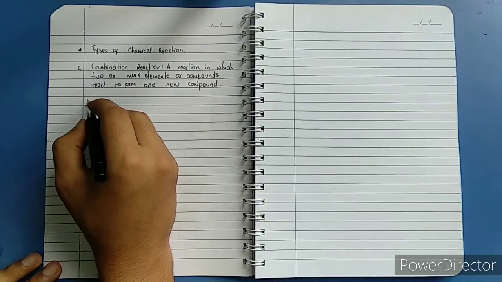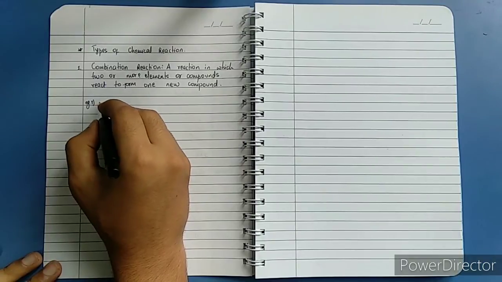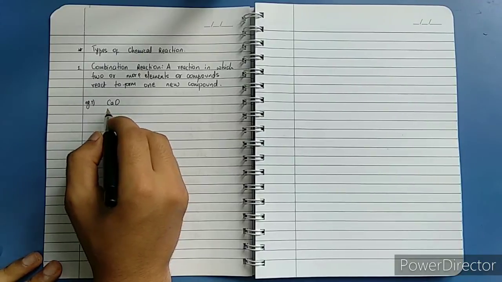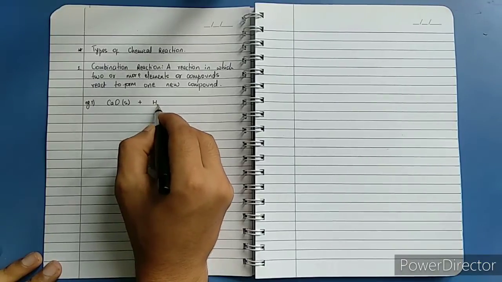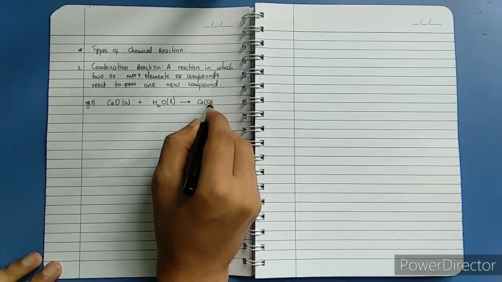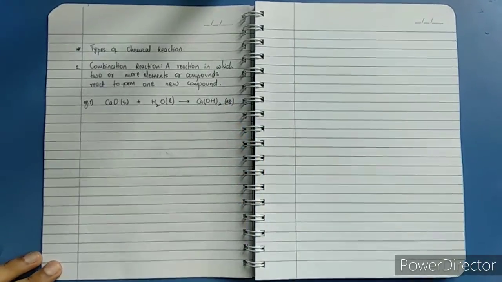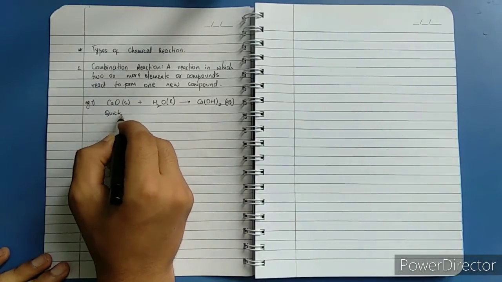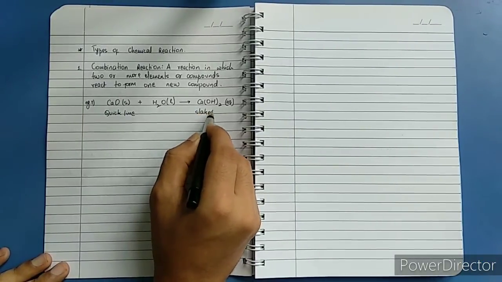Okay, so some examples. The first one, calcium oxide, that is CaO, Ca for calcium, O for oxygen, which is solid, reacts with water, that is liquid, to form calcium hydroxide, that is aqueous solution. Aqueous solution means a solution in water. Calcium oxide is also called quicklime. Quicklime reacts with water to form calcium hydroxide, also called slaked lime.